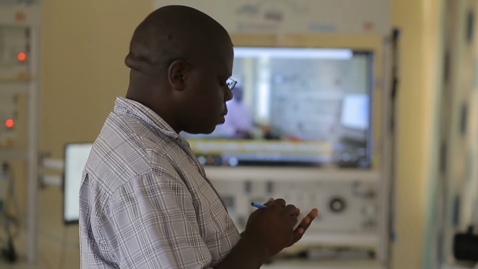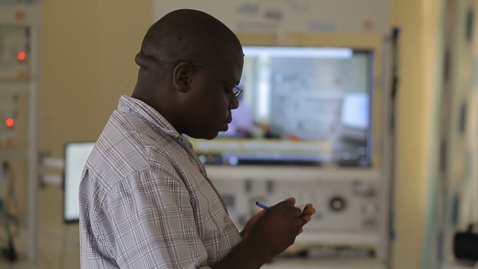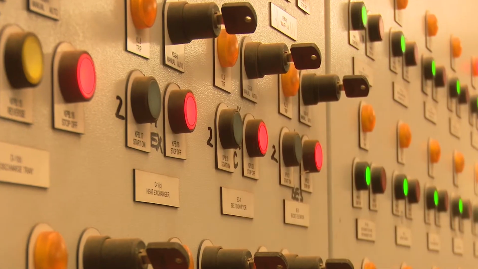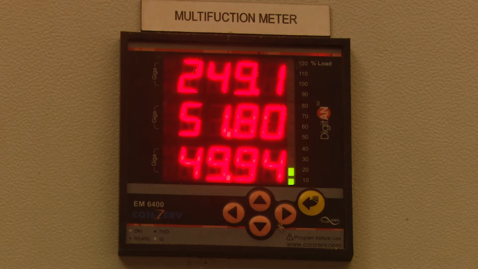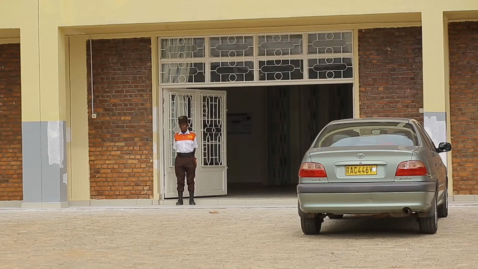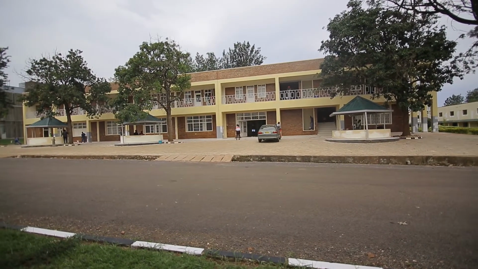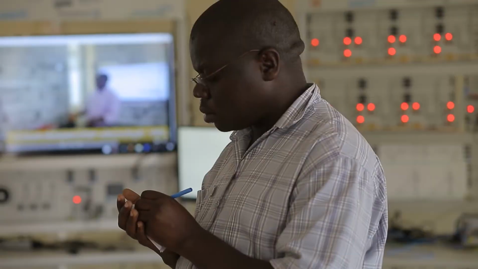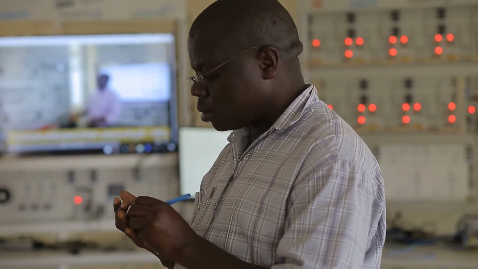Mr. Juma Wabwire is a lecturer at Masinde Muliro University in Kenya and is currently on study leave to pursue a PhD in electrical power systems at the African Center of Excellence in Energy for Sustainable Development. The Center of Excellence is based at the College of Science and Technology at the University of Rwanda. The center supports him with tuition and research and participation in student exchange programs.